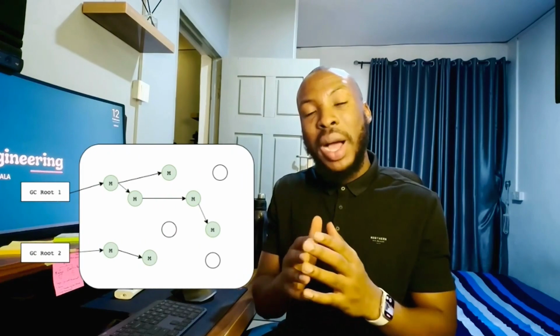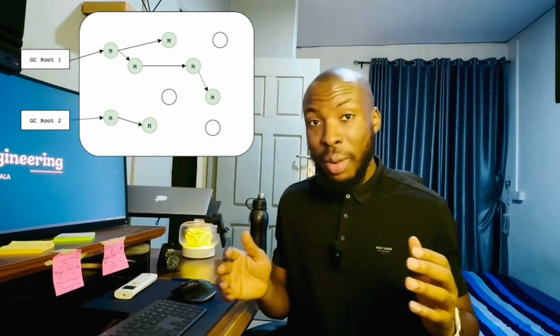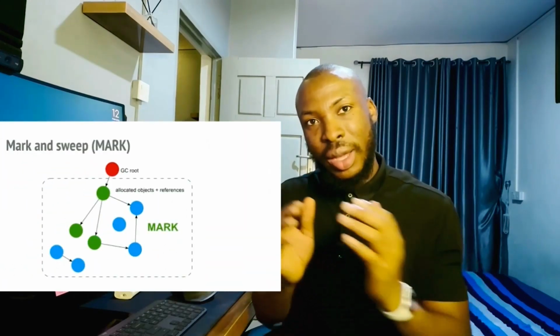Having understood that garbage collectors are actually needed to manage the heap memory, we're going to be talking about the top algorithms that are used in garbage collectors, and that is going to open the way to talk about the programming languages that actually use those algorithms. So the first algorithm we're going to be talking about is the mark and sweep algorithm. Literally, mark, sweep. In the mark and sweep algorithm, the garbage collector splits its duty into two parts: the marking and the sweeping.